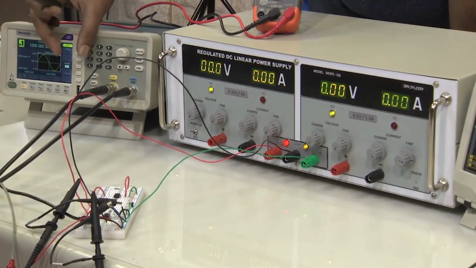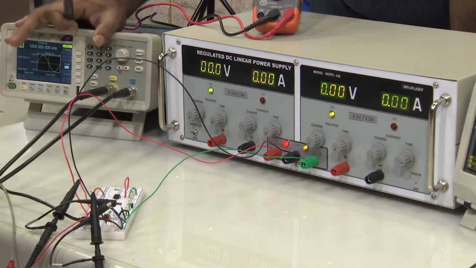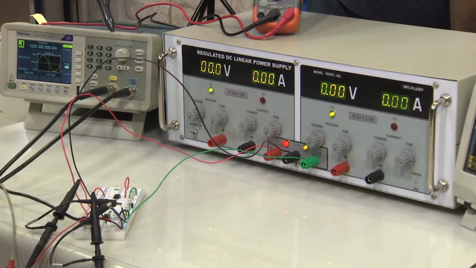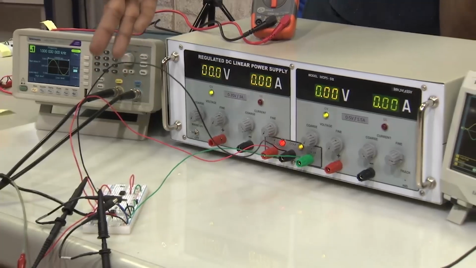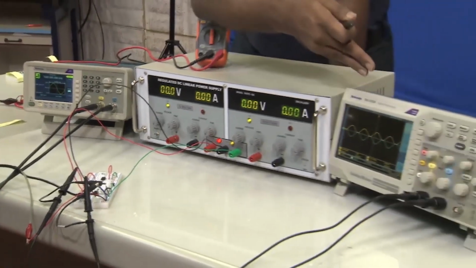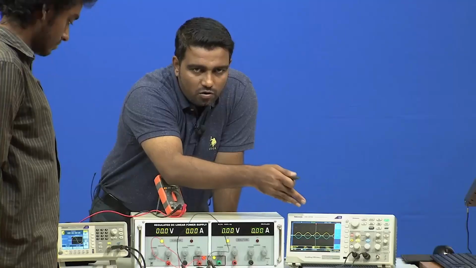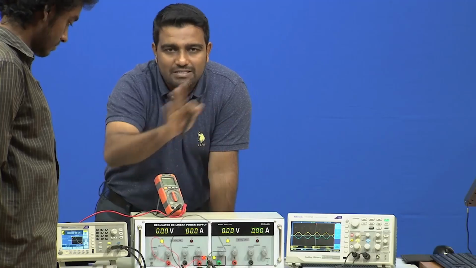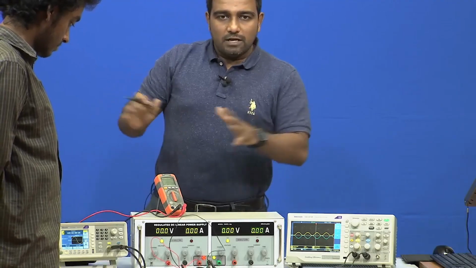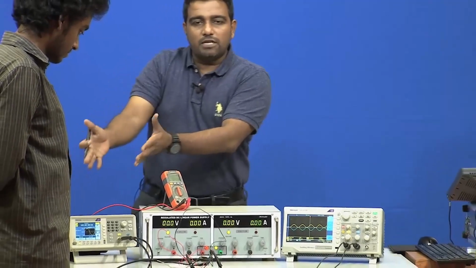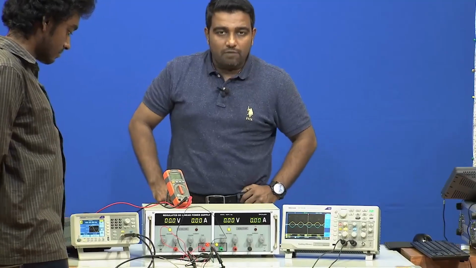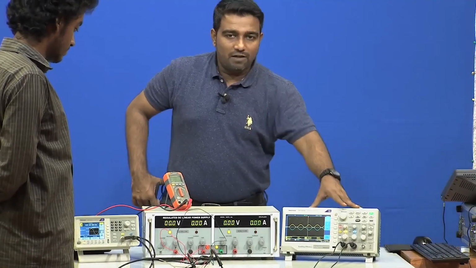One red wire from the frequency generator is the signal to the inverting input, black to the ground, and from the output, one signal goes to the oscilloscope, with its ground connected to the ground. It is extremely simple. Now, when we have applied the input signal of 1 volt peak to peak, 1 kilohertz, what is the output that we have to see?